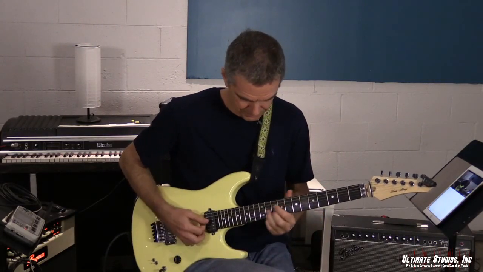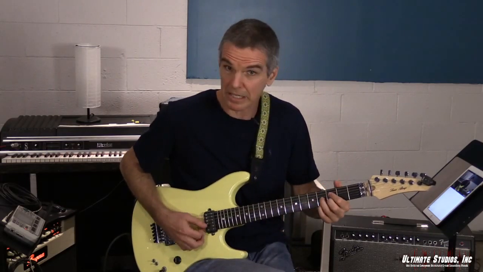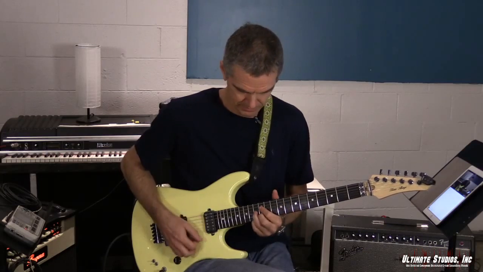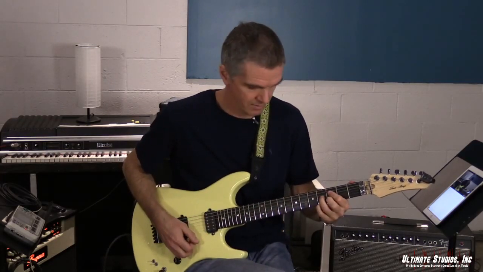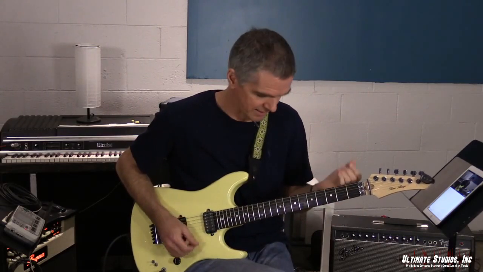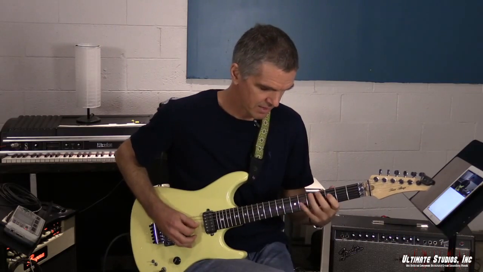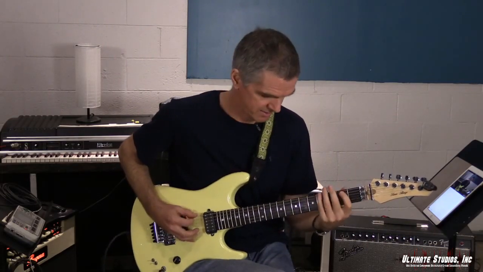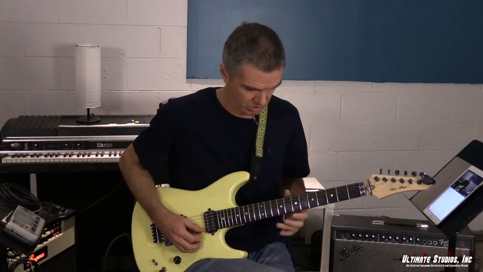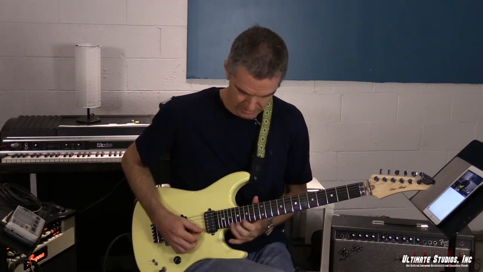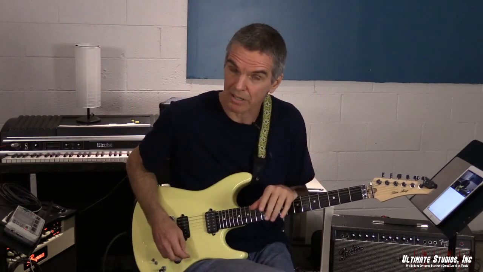Now, as you can see, I'm moving this completely symmetrical, right? That's the beauty of it. It's a symmetrical chord that gives you symmetrical fingerings. Everything is a minor 3rd away. And that's the big part of this harmonic minor sound.